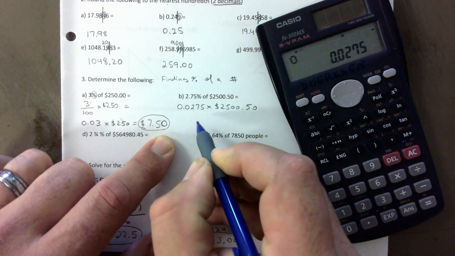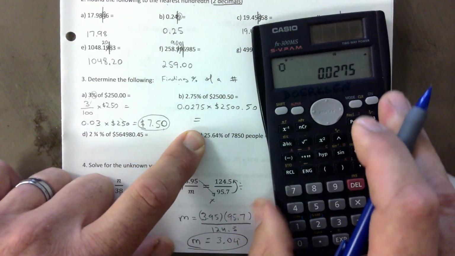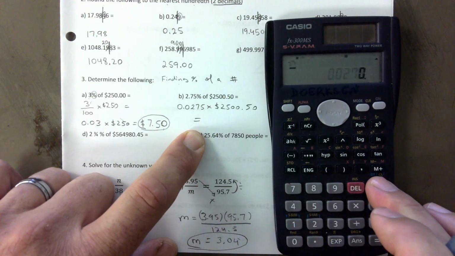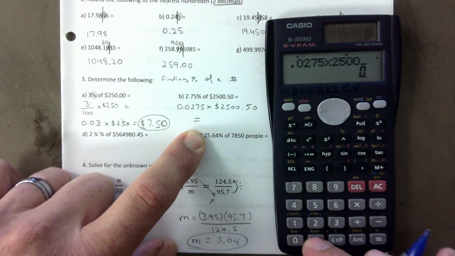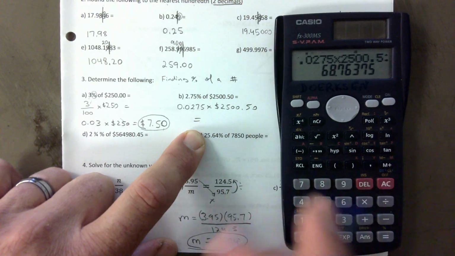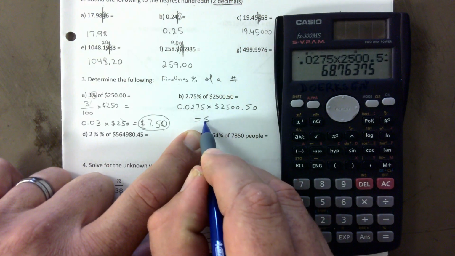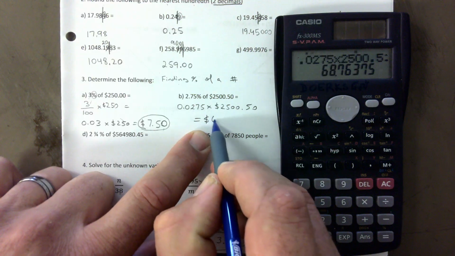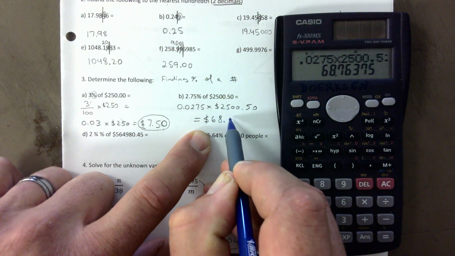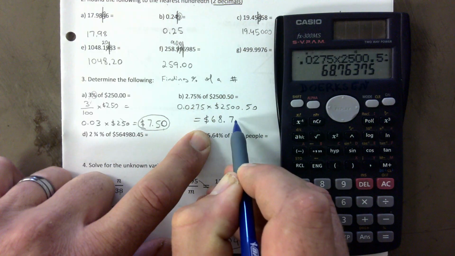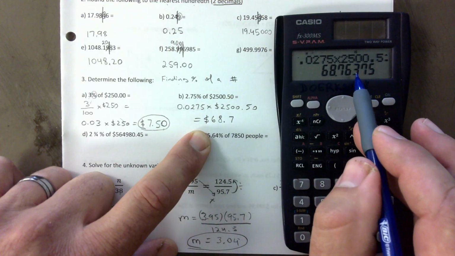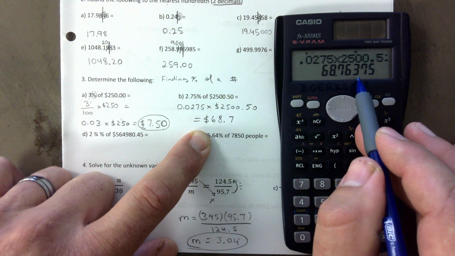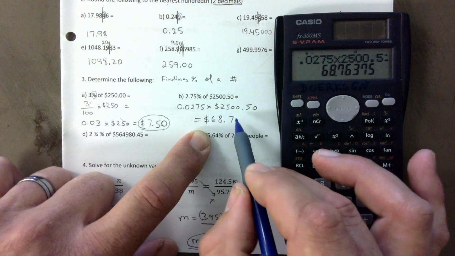Times 2,500. I'm just going to put my answer underneath. I'm going to redo this, sorry, something went wrong. And there it is. Now this is where rounding comes in. So this is $68.76, because remember, you want to round to 2 decimals, but you look at the third number, and because it's less than 5, it keeps the 6 where it is.